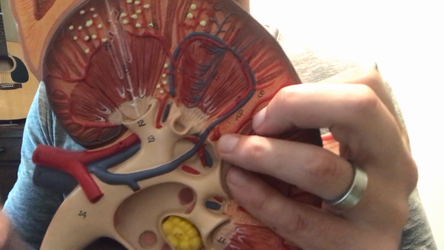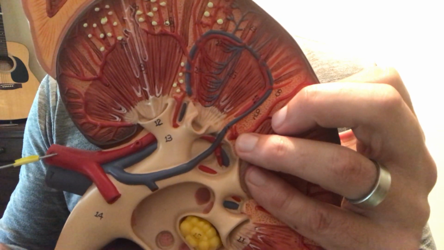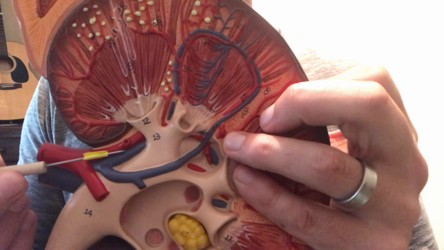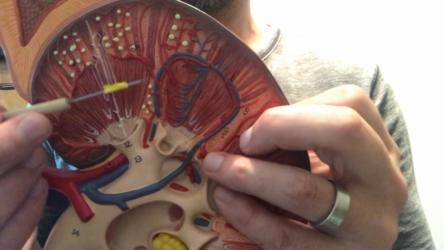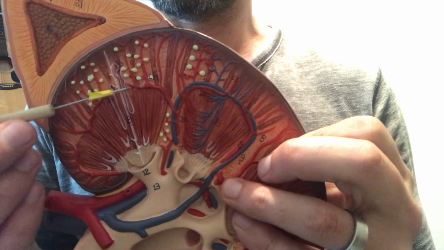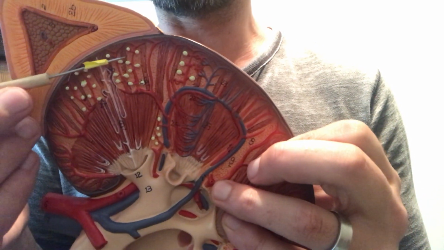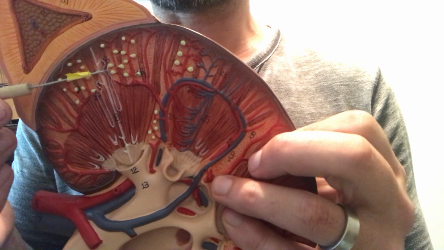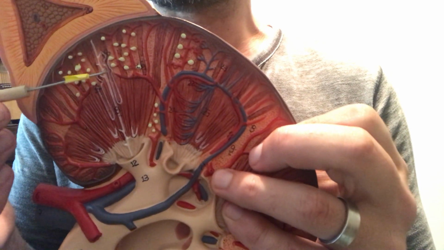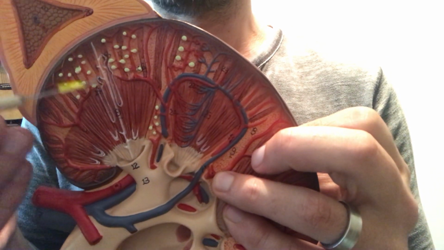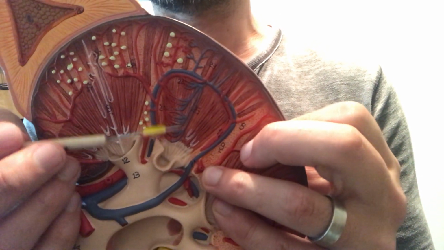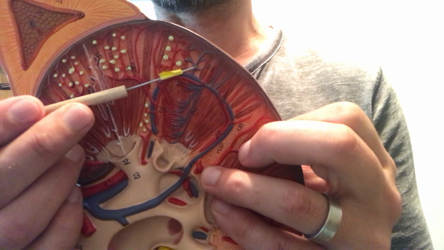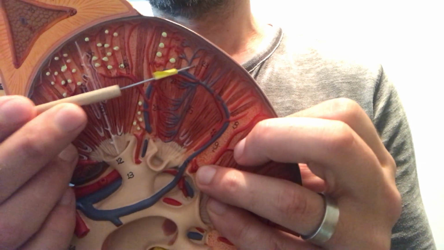So that flow chart would go like this. We'd start at the renal artery, segmental artery, interlobar artery, arcuate artery, cortical radiate arteries. We now have filtration, and filtrate is going to return back to the blood either through the vasa recta or the peritubular capillaries.